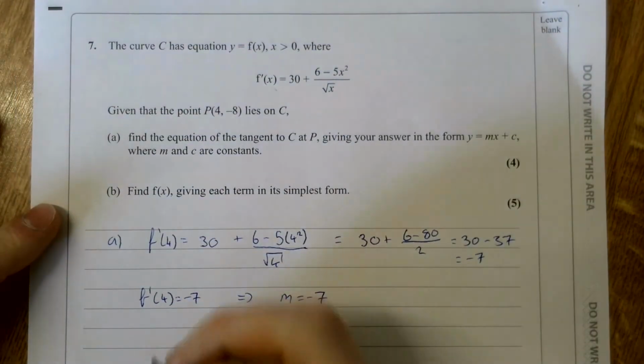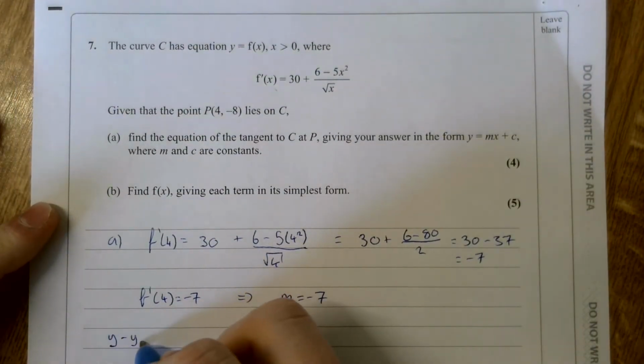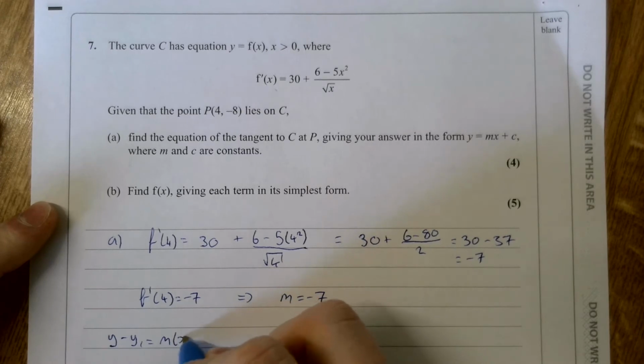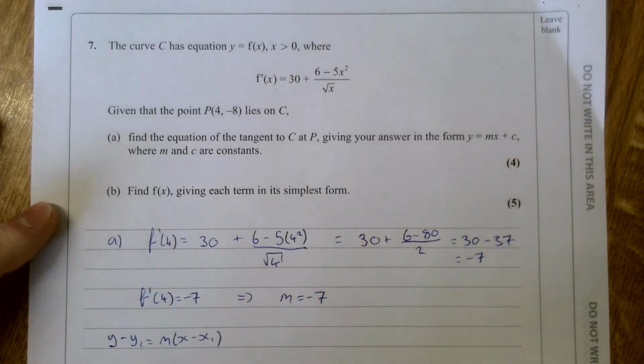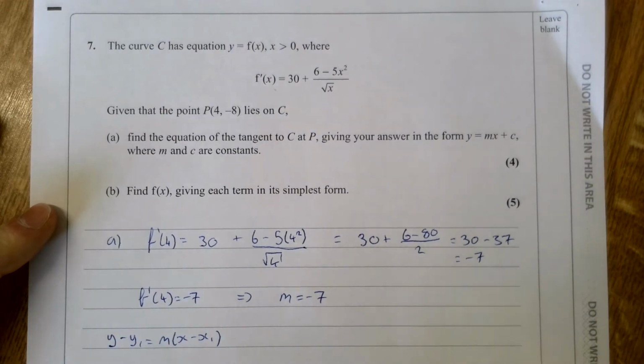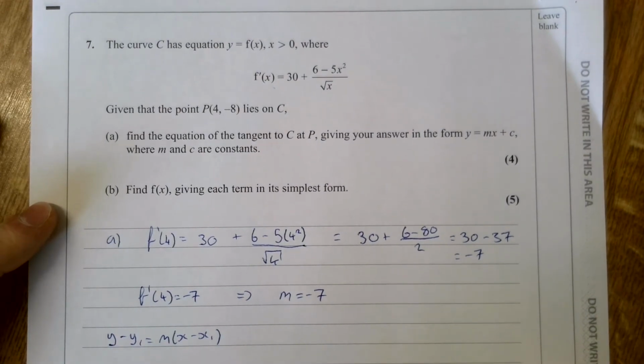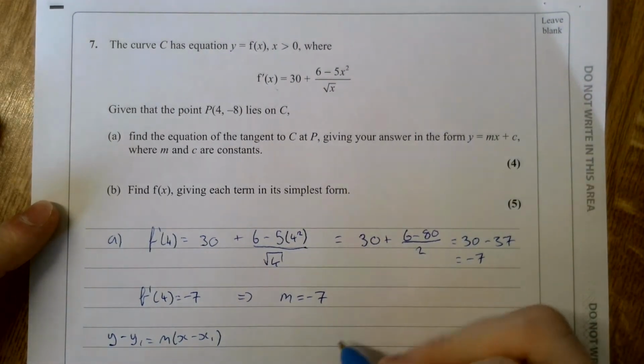Now it does have a specific format here, so y equals mx plus c. Now I'm still going to go ahead and use y minus y1 equals m times (x minus x1), just because I like it, no other reason. We'll get the same answer with a bit of bookwork. So let's go for it.